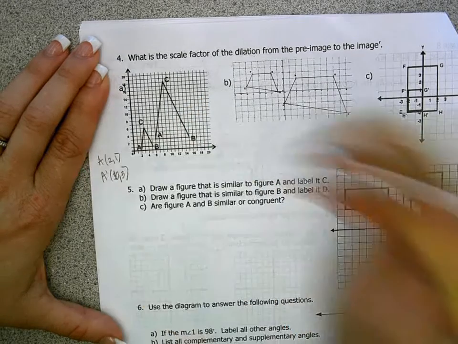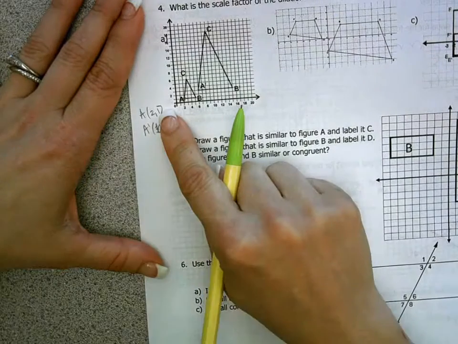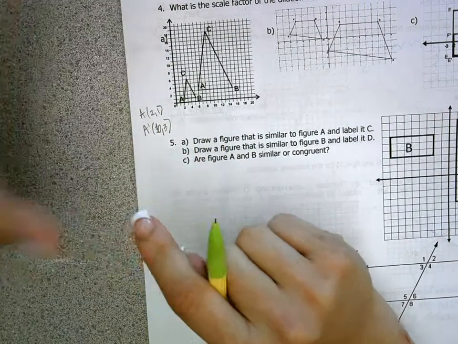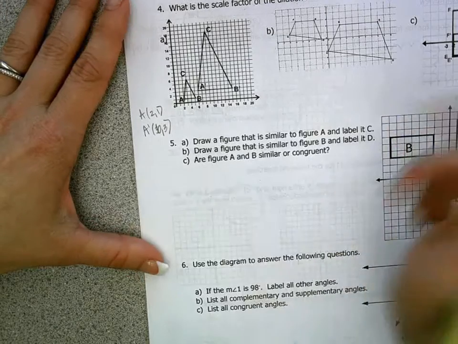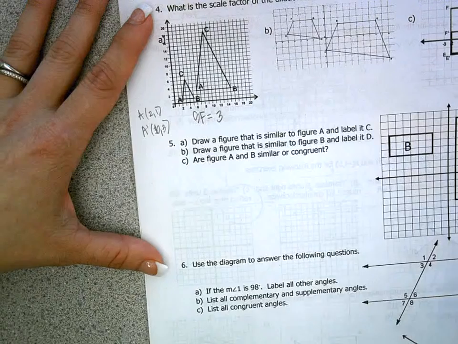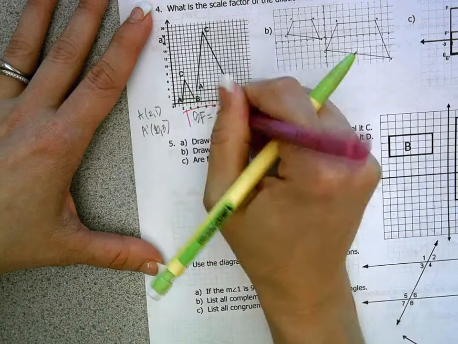(6, 3). So you want to figure out what would you have to multiply by to get from (2, 1) to (6, 3). Hopefully you should be able to do that one in your head here. Scale factor would equal 3. So what would you have to multiply by to get to that point?